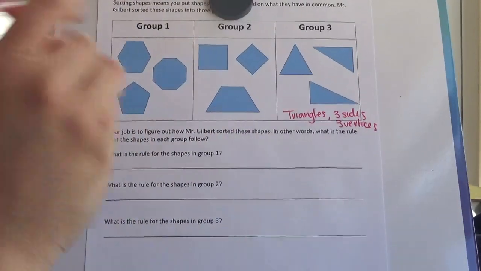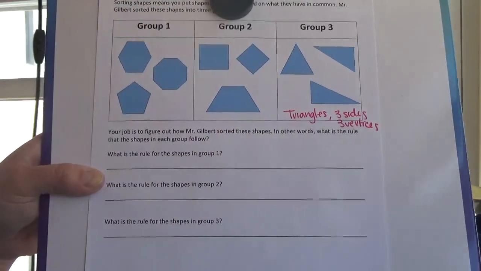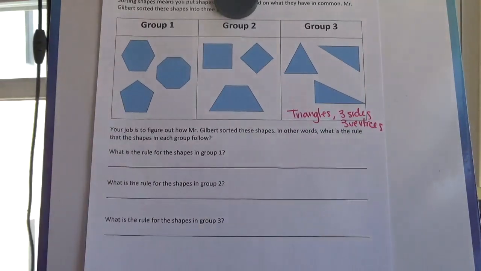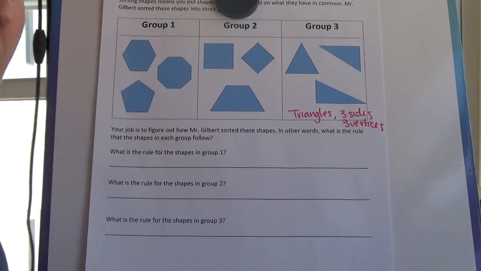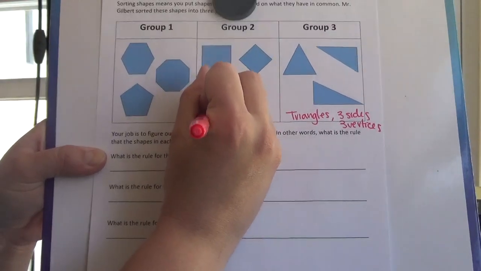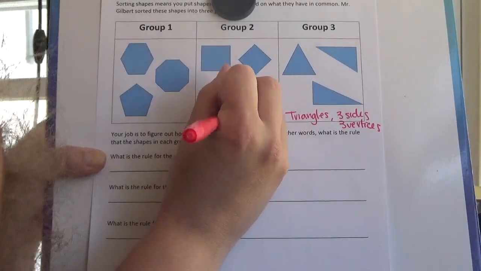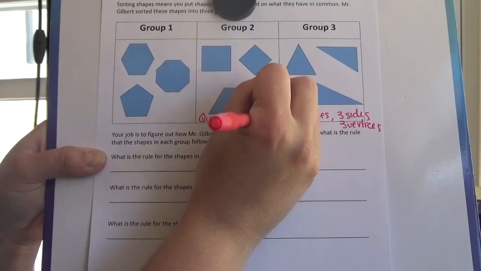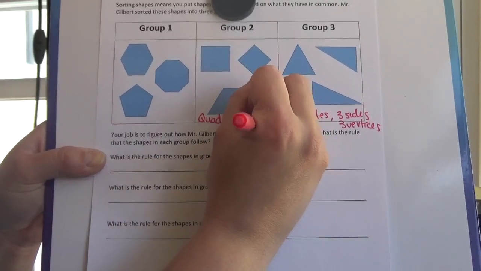Okay. Now here, group 2, that's where my eyes went next. I can see that I have 3 shapes. They're not all the same shape, but these 3 shapes are a little bit different from one another, but what they have in common is that they are all quadrilaterals. And I know that they're quadrilaterals. Kenzie, please stop. I know that they're all quadrilaterals because they have 4 sides.